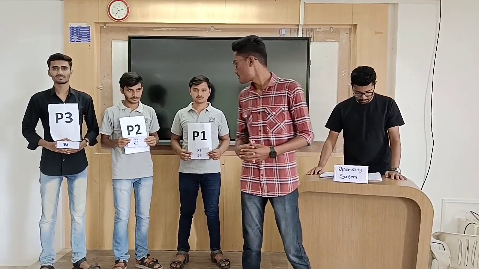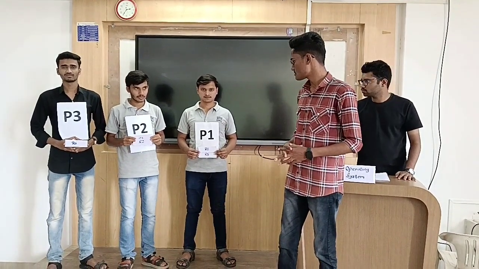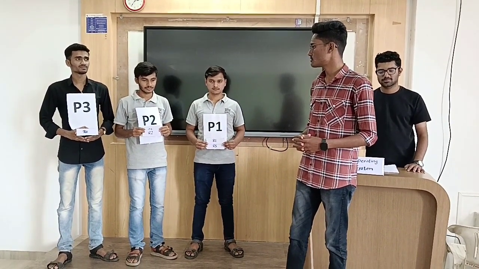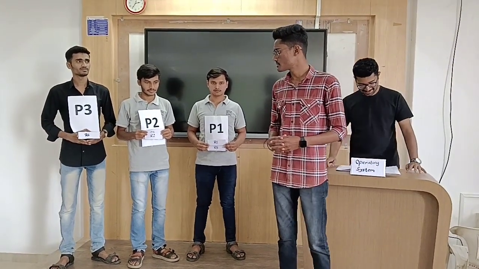Let's go to the next method of deadlock handling, which is the banker's algorithm. A bank checks its balance every time before giving loans. Similarly, the OS checks its state before resource allocation. Process P1 has been allocated resources R1 and R5. Process P2 has been allocated resources R3 and R2. And process P3 has been allocated resource R6.